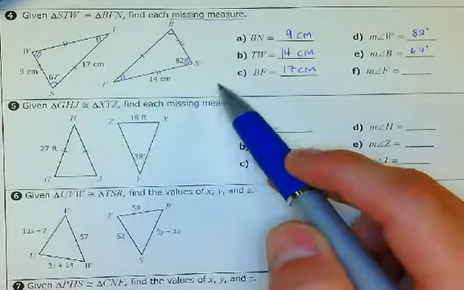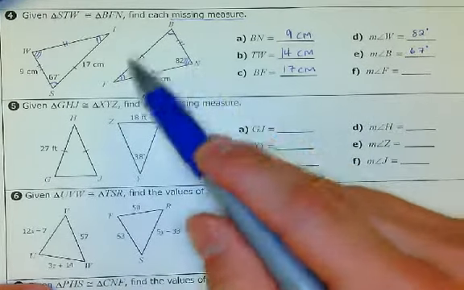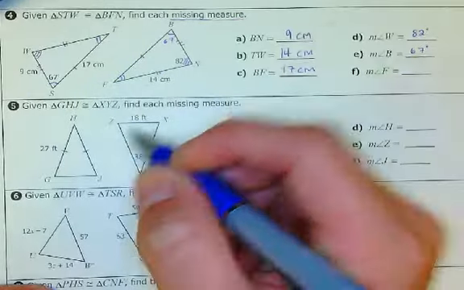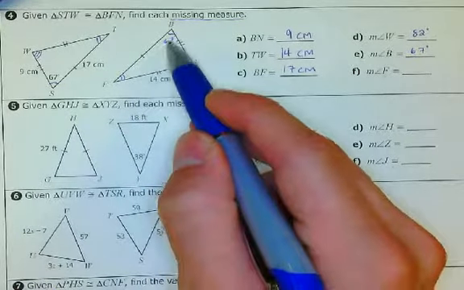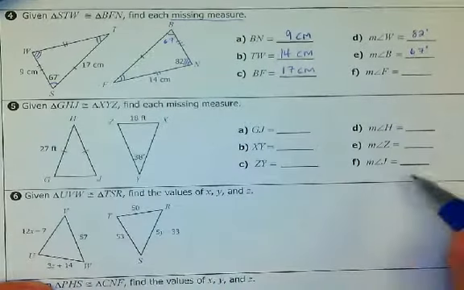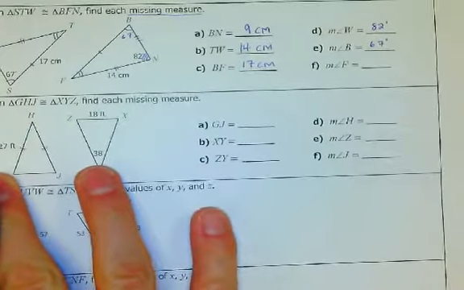So over here, since this is a triangle, and we're trying to find S, we're going to work with this triangle. We know that B is 67. So if I add B plus N plus F, they're going to equal 180 degrees. There are 2 ways that you can do this.